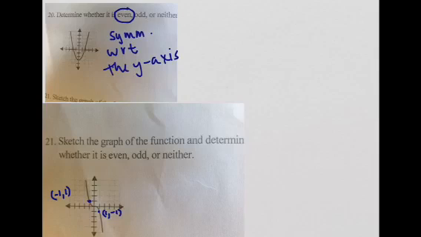Alright, number 21. Because you notice that for every x, y in the graph, there is a matching negative x, negative y. So notice how here I have the point, I mark the point negative 1, 1. Well, here's negative 1, here's positive 1. And then here's positive y, and here's negative y. So for every x, y, there's the opposite counterpart. So this function would be odd. It's symmetric with respect to the origin.